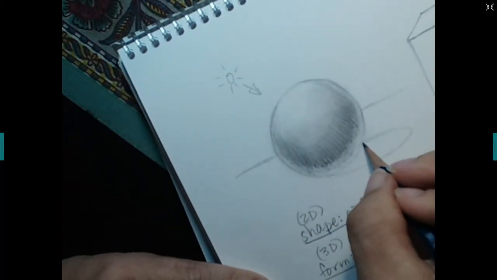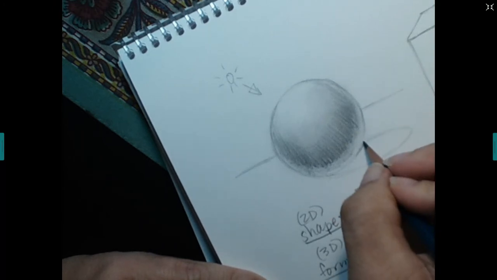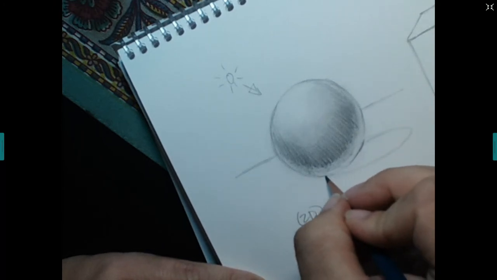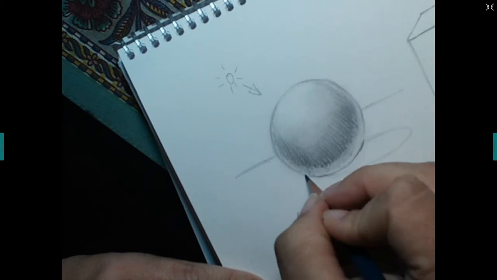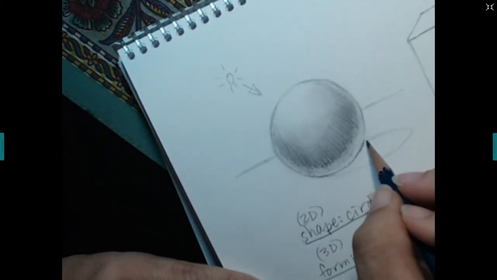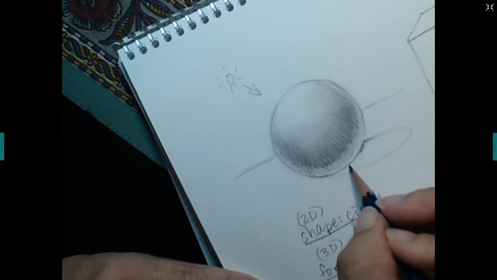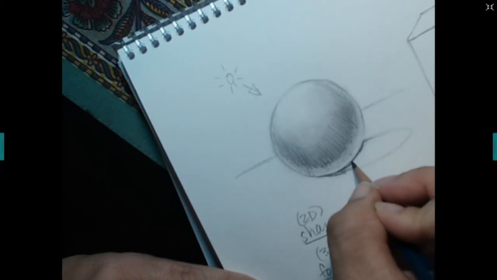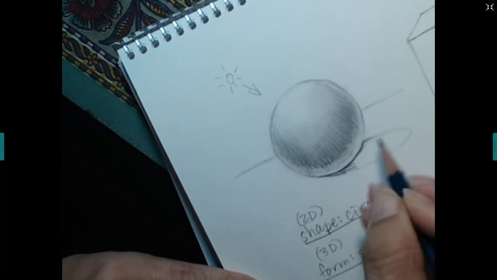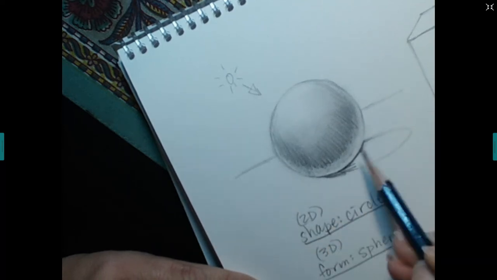The cast shadow is where the light is blocked, and it's going to be the darkest right underneath your object. So you're really going to want to go in right where your object is opposite that light source. But if it's touching a tabletop, for example, or a surface, it's going to be extra, extra dark right where it comes in contact with that surface. And then it's going to fade out.